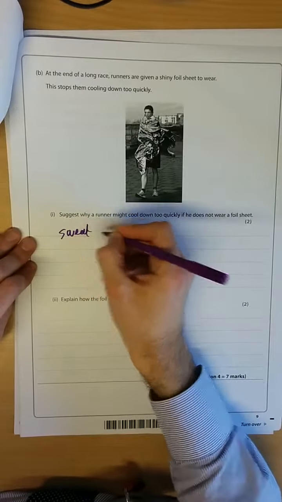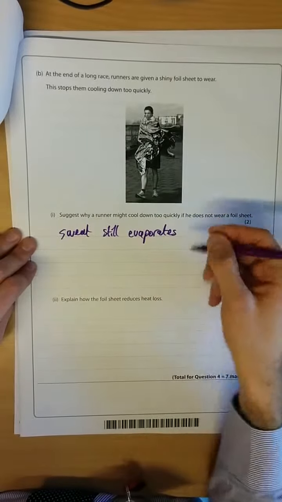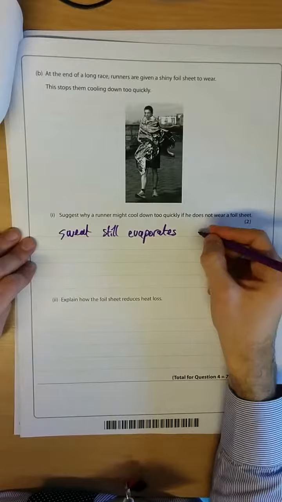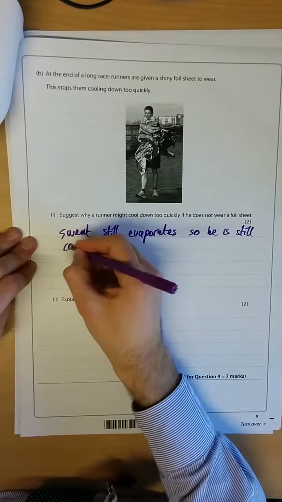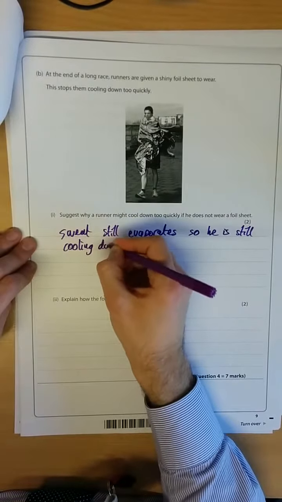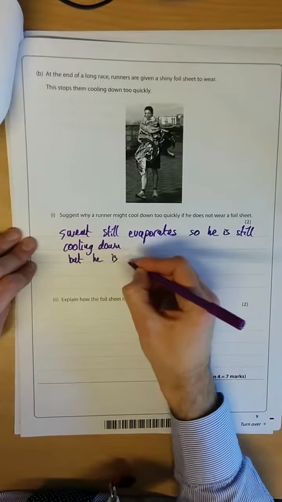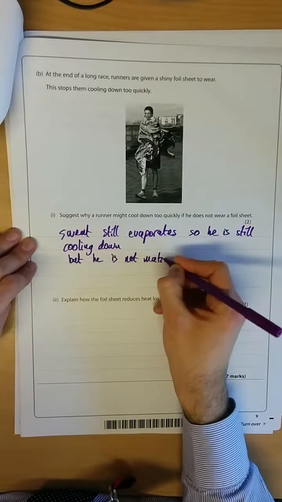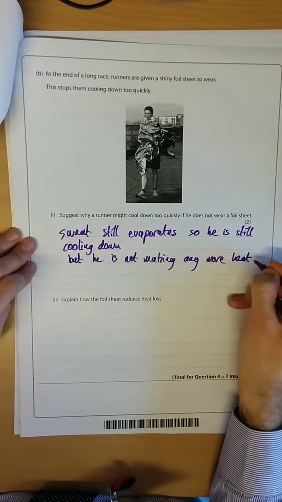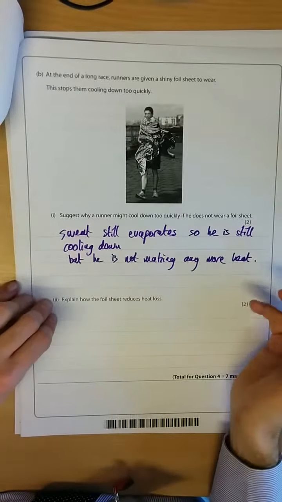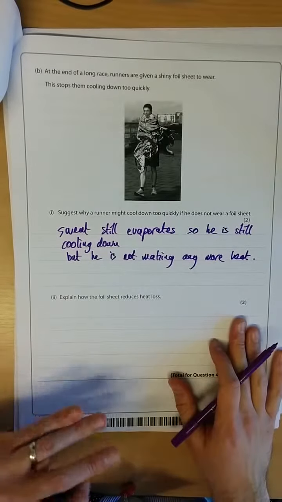So the sweat still evaporates. So he is still cooling down, but he is not making any more heat. So he's going to get cold. So how does the foil sheet reduce the heat loss?